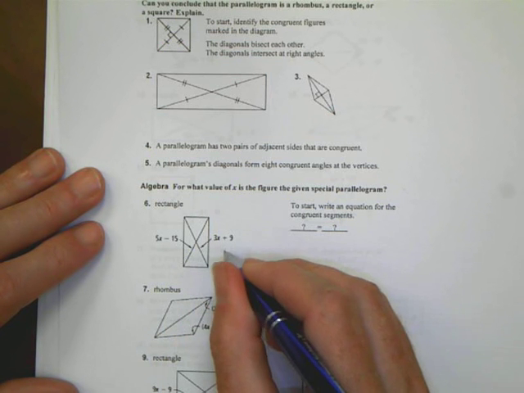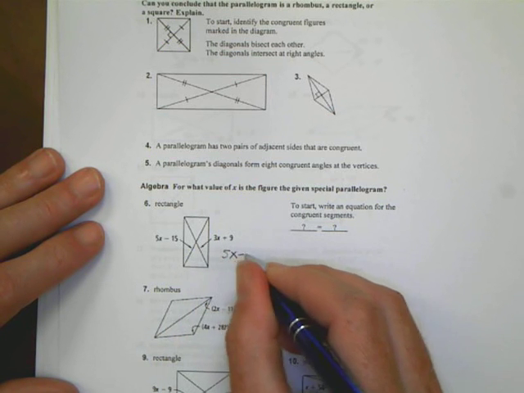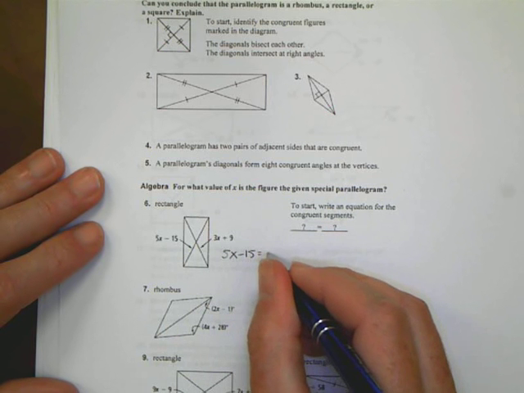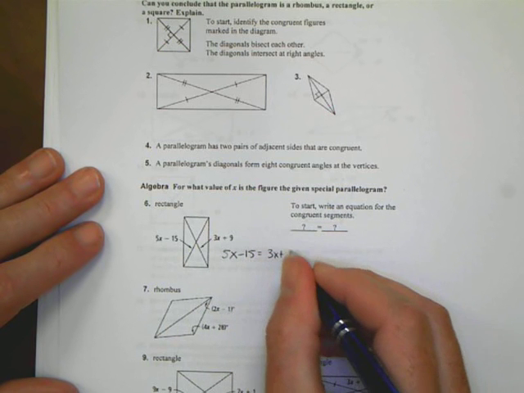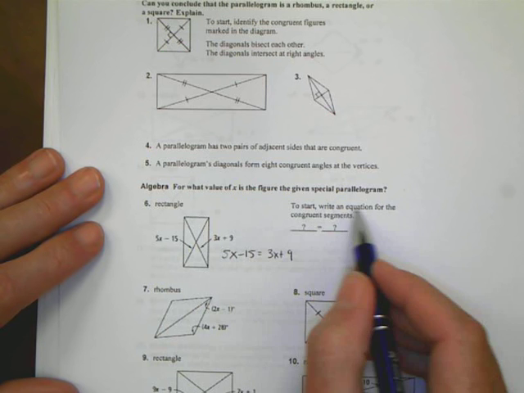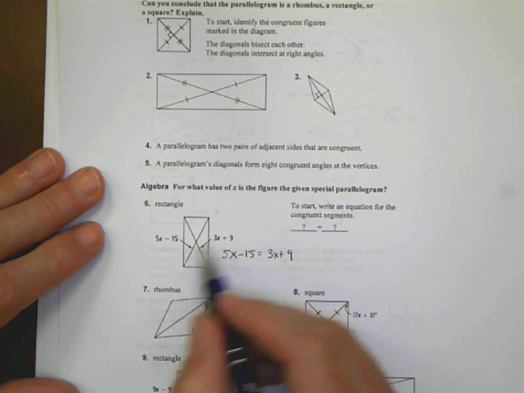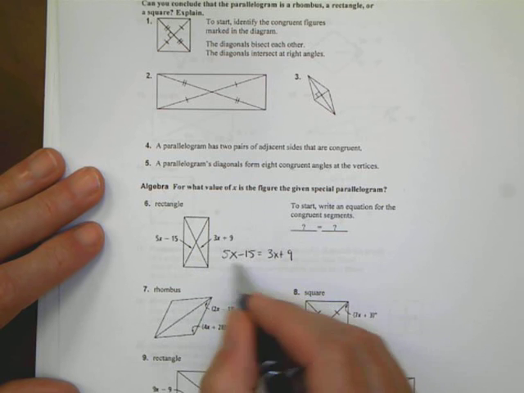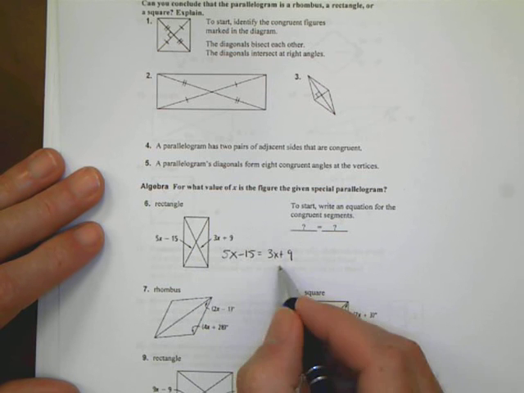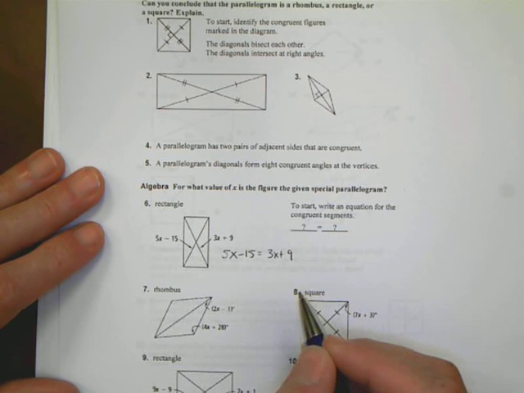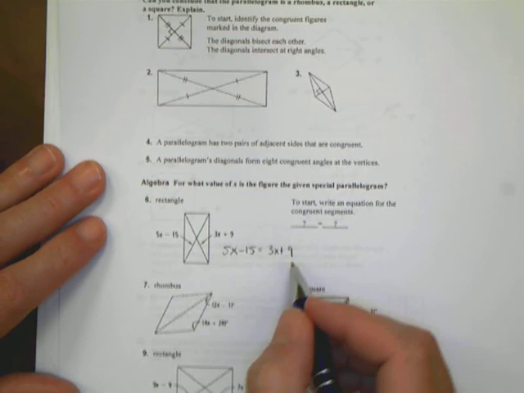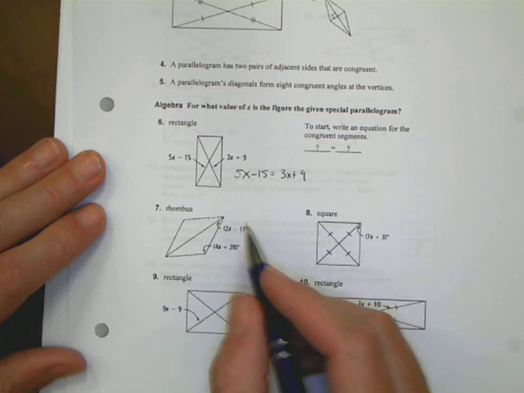So to set this up, I would say that 5x minus 15 equals 3x plus 9. Like it says, write an equation for the congruent segments. Those are going to be equal to one another. Once I've set that up, I would go ahead and solve algebraically for x. I'm not going to do that for now. I just want to talk through this with you guys, because some are a little different.